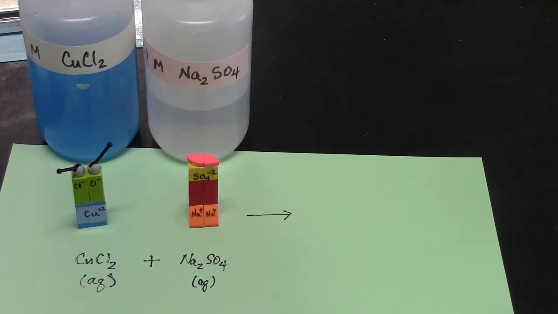Here are the symbols, the formulas for the reactants. You can see there are 2 chlorides for every copper, and both salts start dissolved, therefore aqueous. What do you get out of that? If you haven't predicted yet, pause the tape and try to figure out what you get as products.